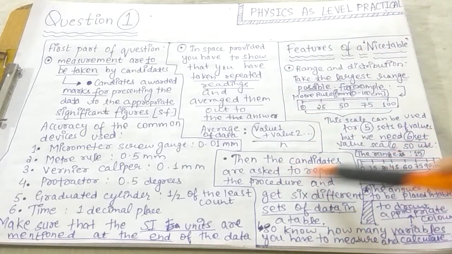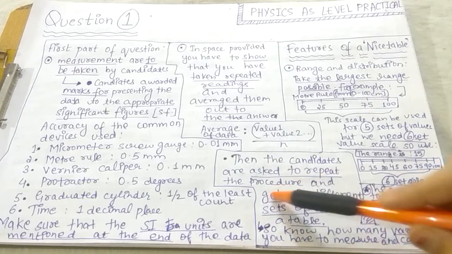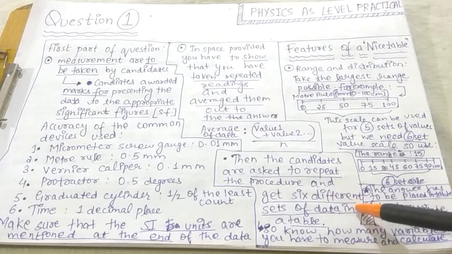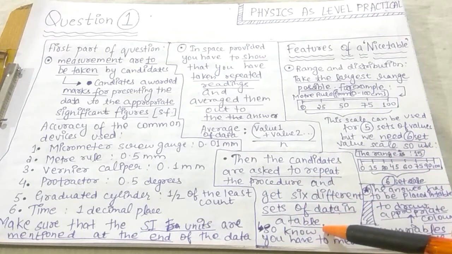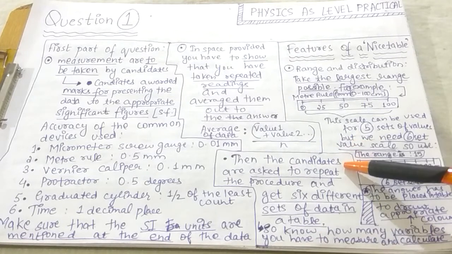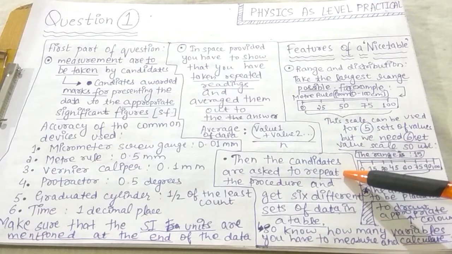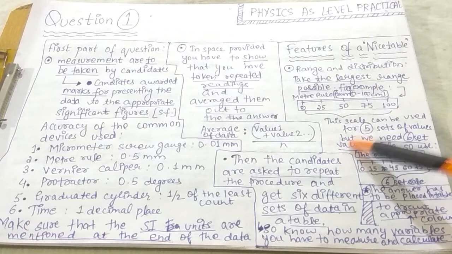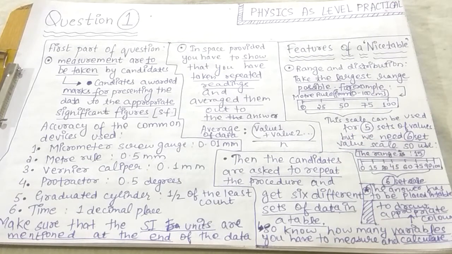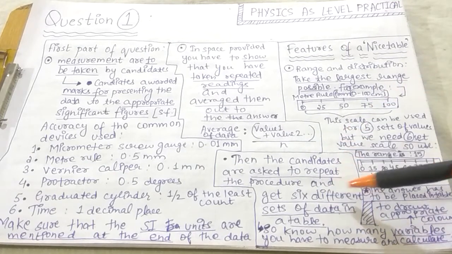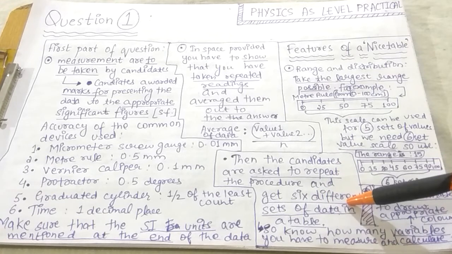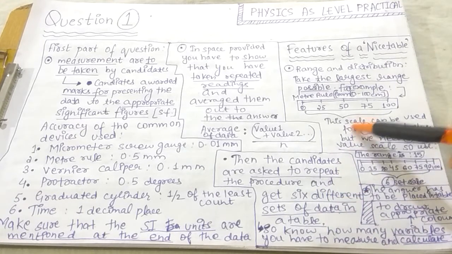Then the candidates are asked to repeat the procedure and get 6 different sets of data in a table, okay? You will be asked to repeat in the next parts of the same question. You have to repeat the procedure and get 6 different sets of data, and then write them in a table.